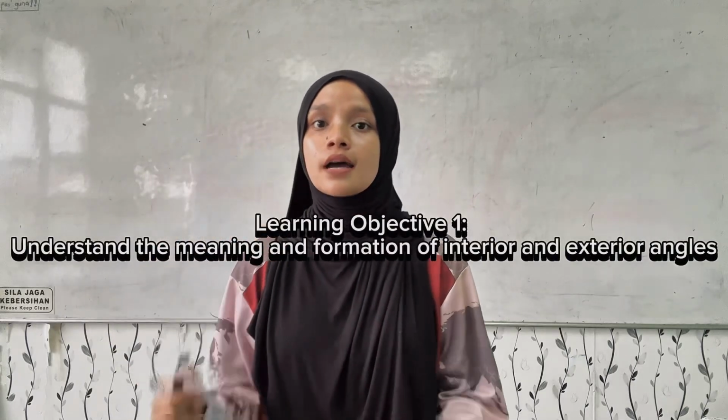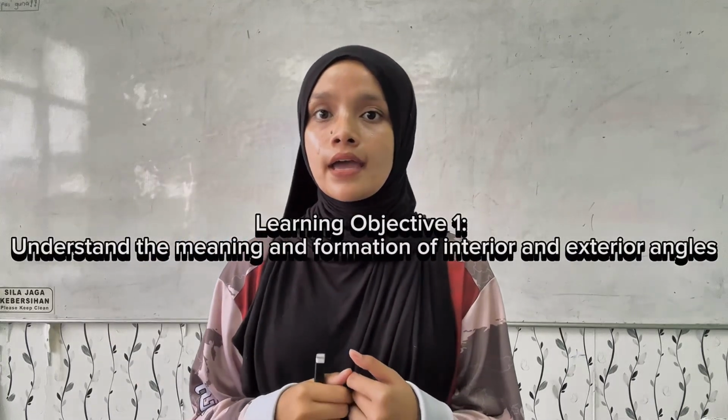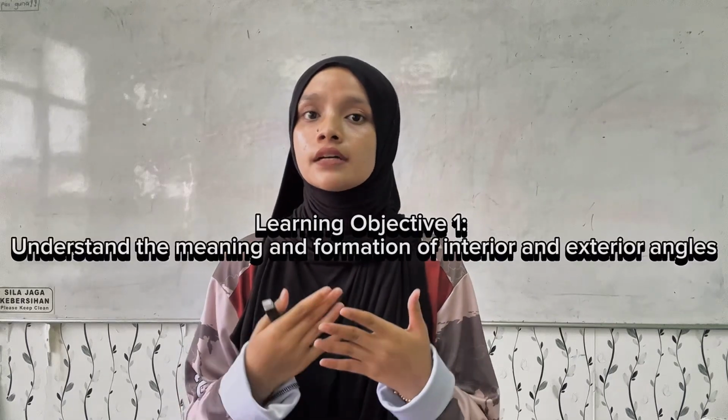So before we go deeper, let's take a look at what we call the learning objectives for our lesson today. Learning objective 1: we must understand the meaning and formation of interior and exterior angles.